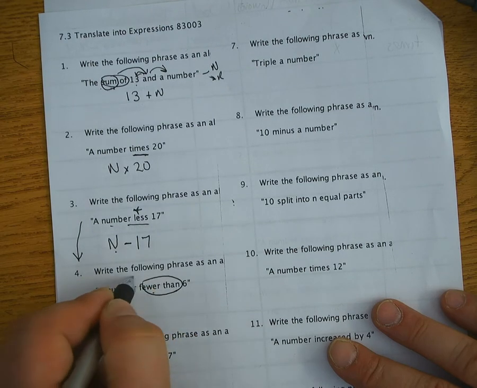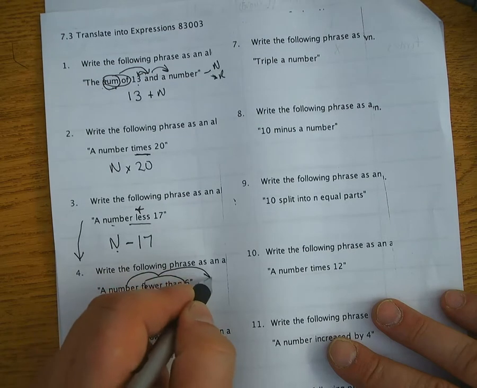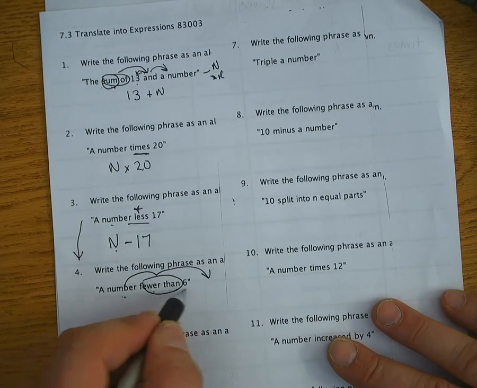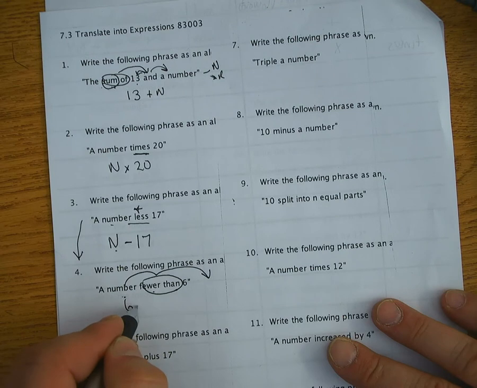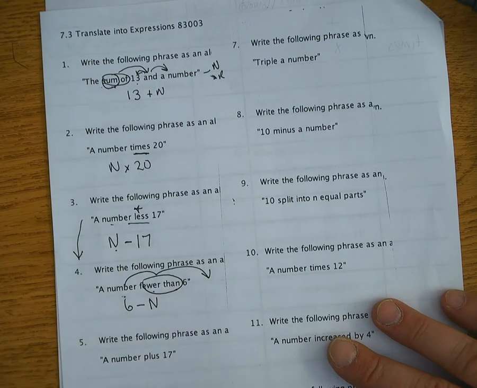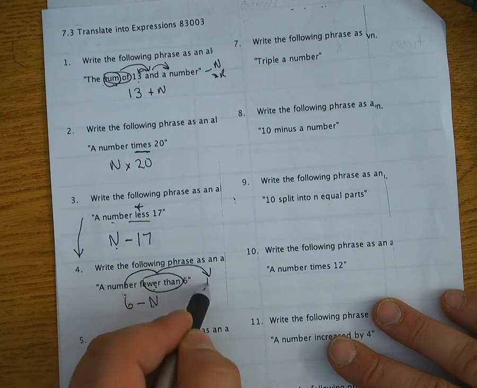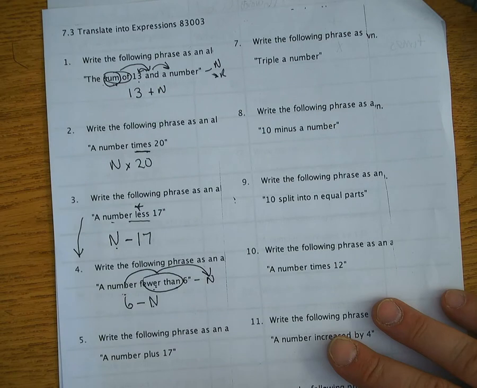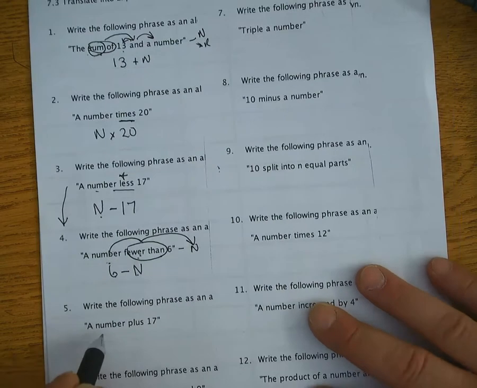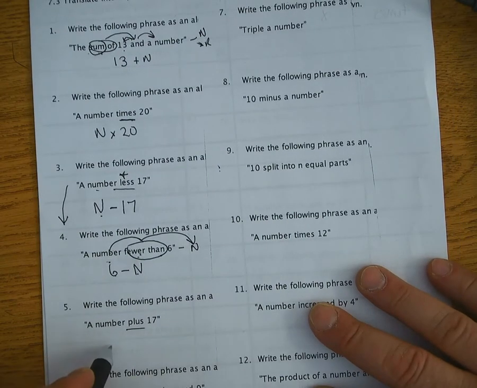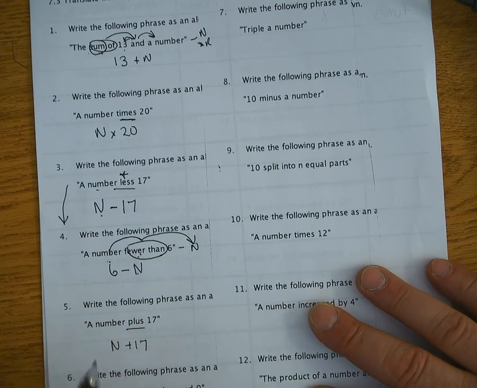I have to trampoline this to the end. That really is 6 minus the number, because it's this much fewer than this. So I trampoline the n to the end.